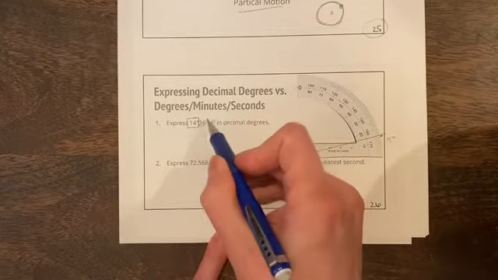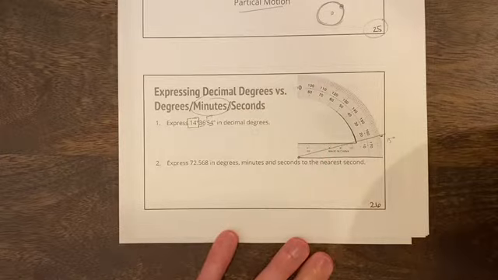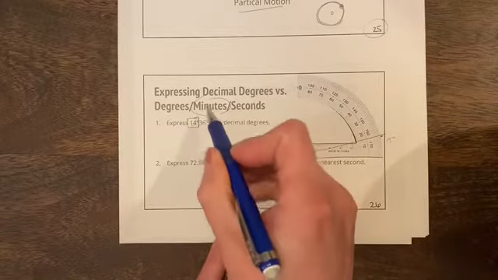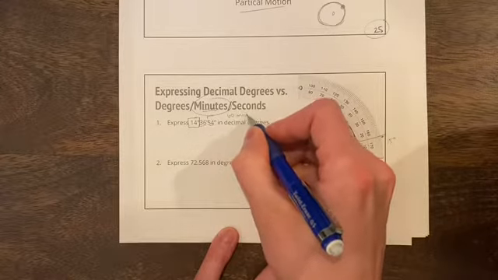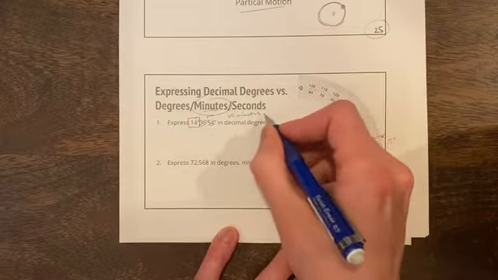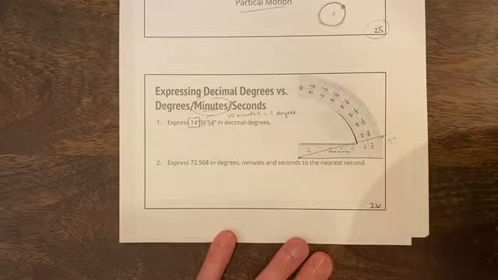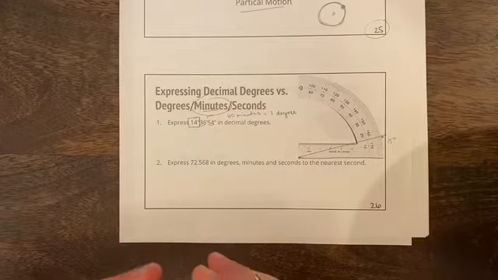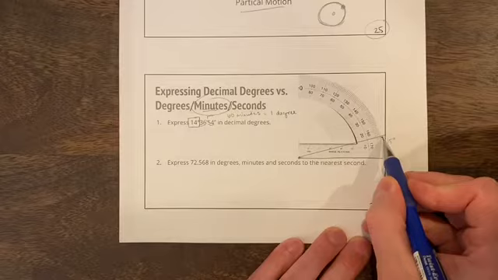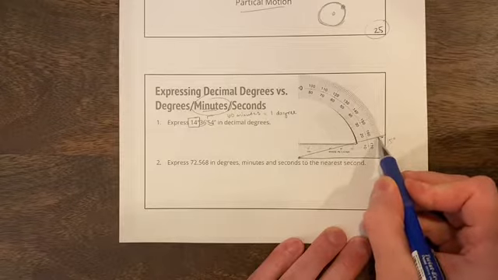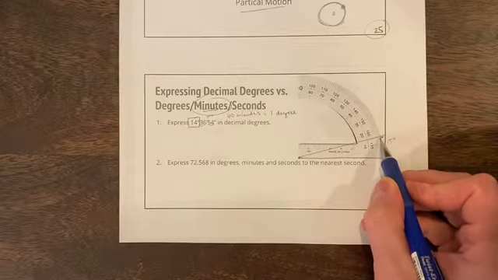What's important to remember is that this symbol right here, that means minutes, okay? And it's really helpful that it's called minutes because there are 60 minutes in 1 degree. Okay, so it's just like breaking down an hour into 60 minutes. We can take this little distance between these 2 lines right here and break it up into 60 even little pieces, and that gives us 60 minutes.